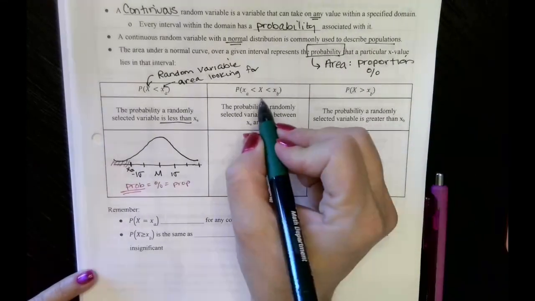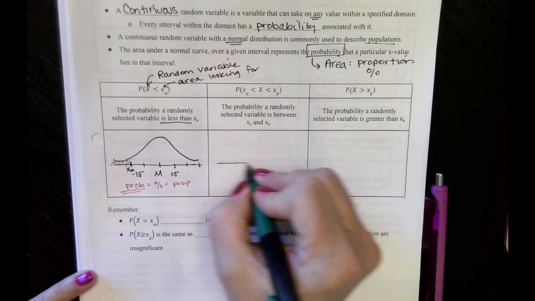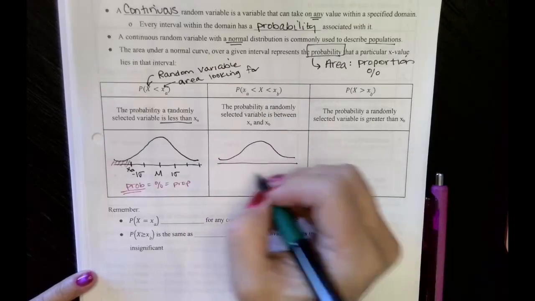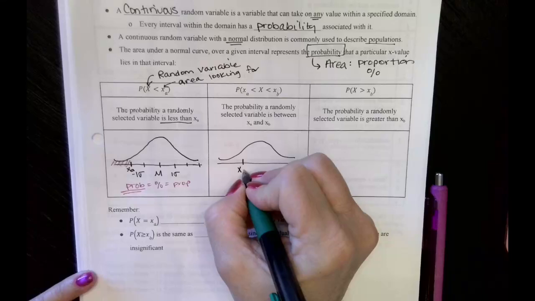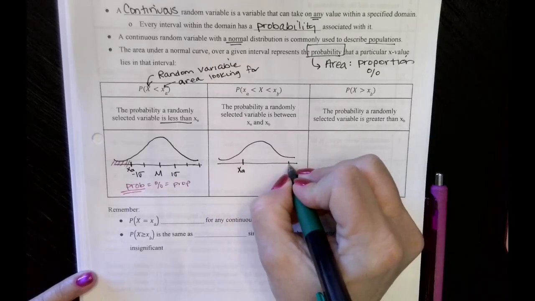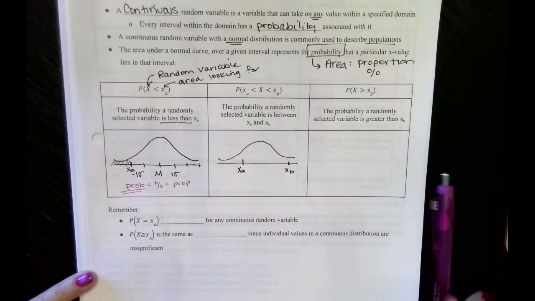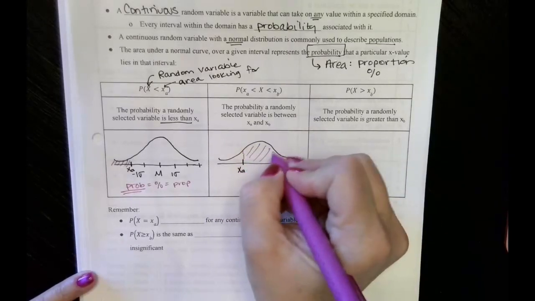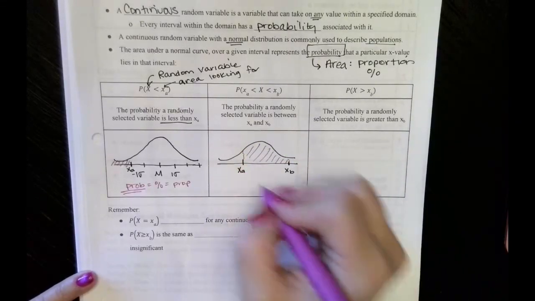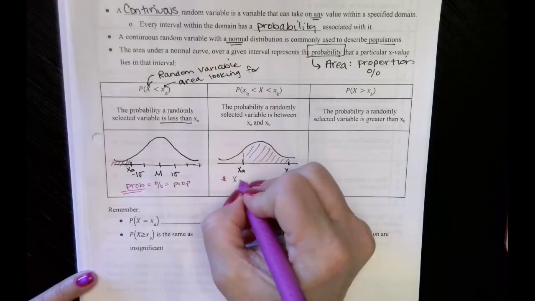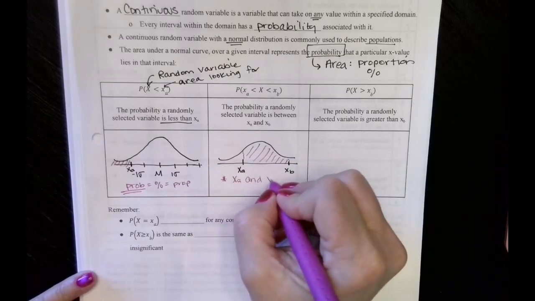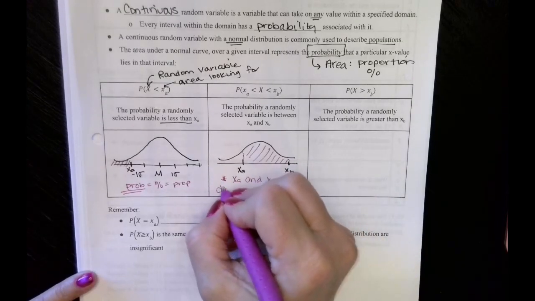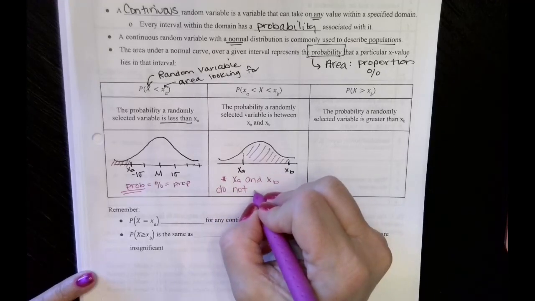For this next one, our random variable lies between two different values. What does this look like? We're going to say this is our x sub a value, and this is our x sub b value. If we look at the probability lying between these two regions, it would look like this. And it's important to know that x sub a and x sub b do not have to be symmetric.